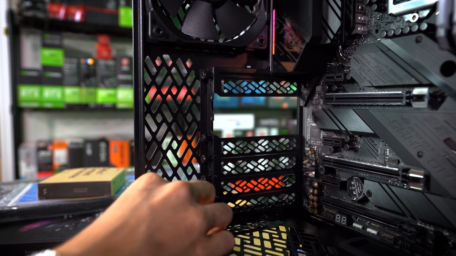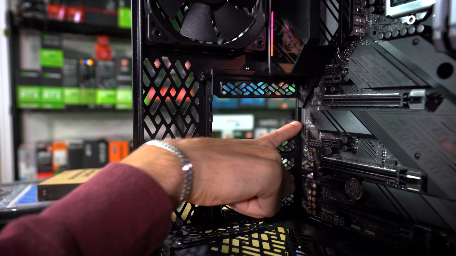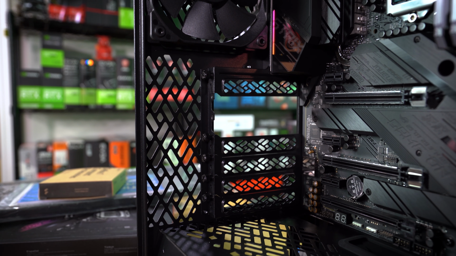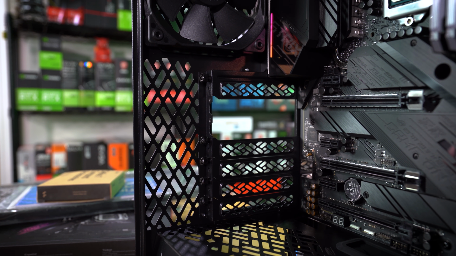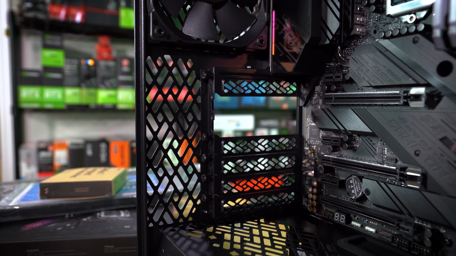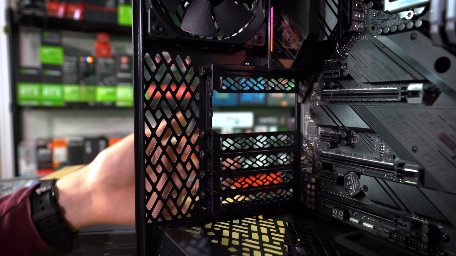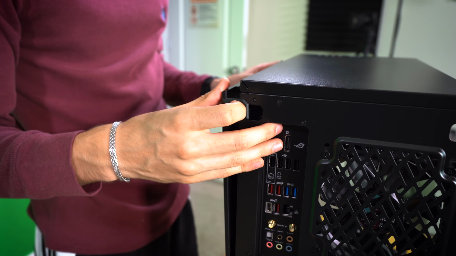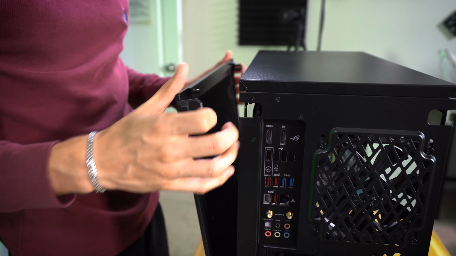The Define 7 Compact has no PCIe rails that go across the backs of these slots. So you can use a vertical mount, like the Cooler Master one that would normally require you to cut through these rails for your rear I/O for your video outs. You can use one of those and not have to do any cutting at all. By the way, it is so easy to install and remove these panels. Check that out, totally toolless.